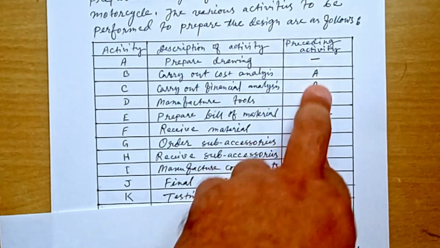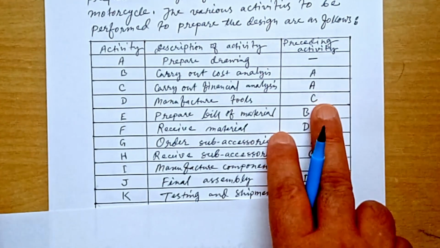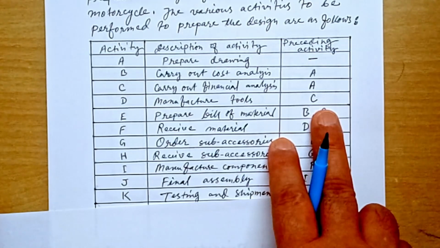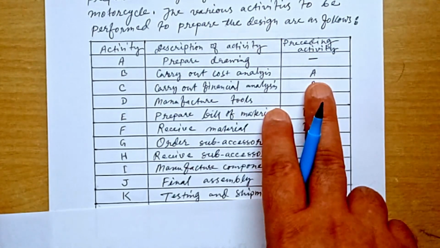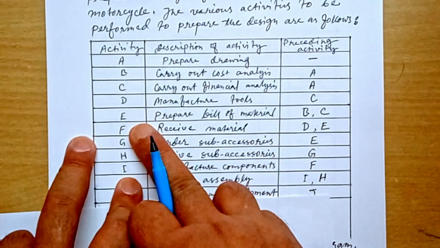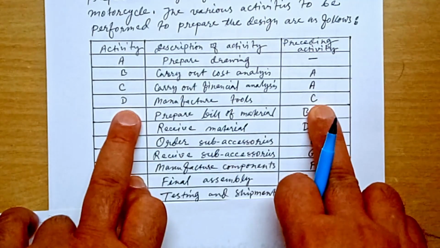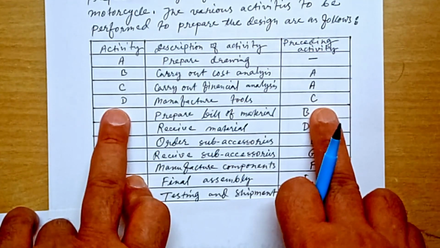And preceding activity. Remember, these preceding activities are actually immediately preceding activities. I repeat, just keep in mind, these activities are immediately preceding. That means B and C are immediately preceding activities of E. C is the immediately preceding activity of D. It means D may have other activities also preceding it.